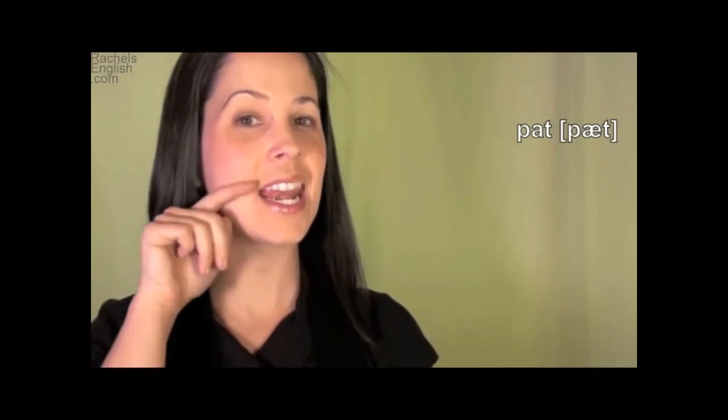Let's take, for example, the word pat. Pat, the first part. The tongue has moved up into position, cutting off the flow of air. Pat, t. And the second part, the tongue releases and the air comes through the closed teeth.